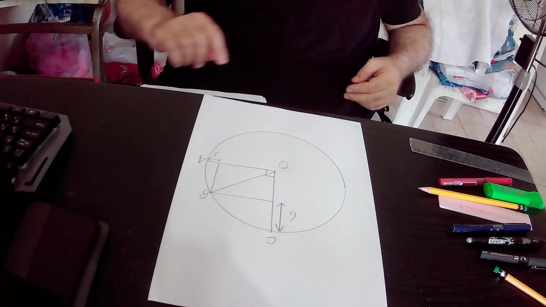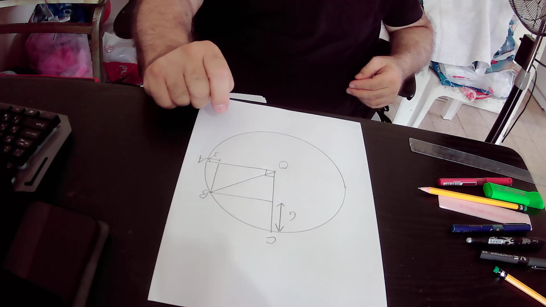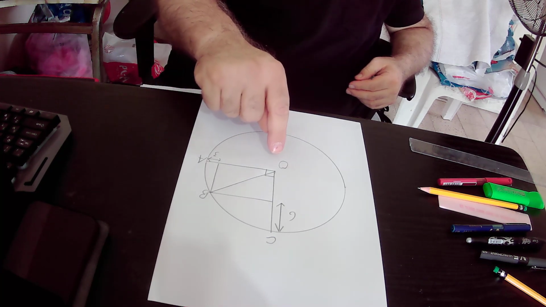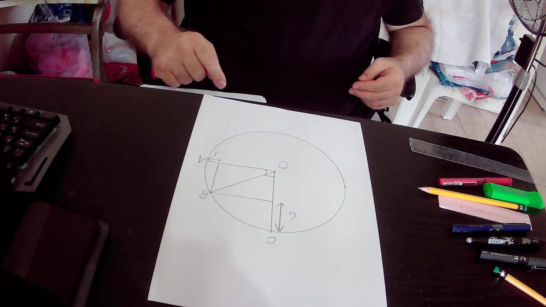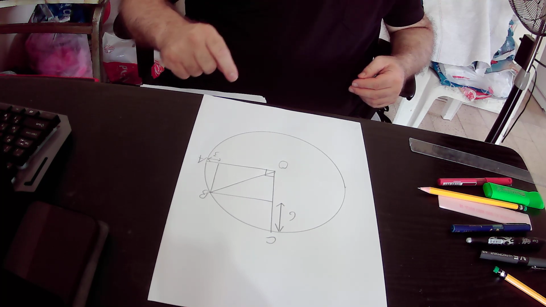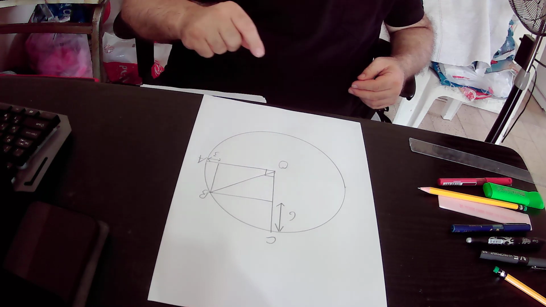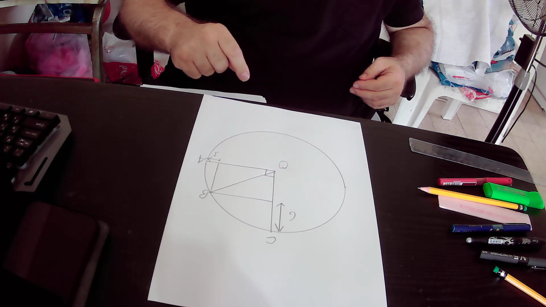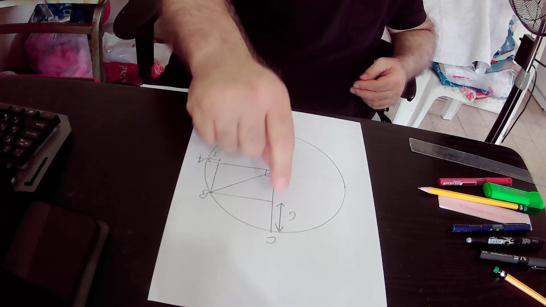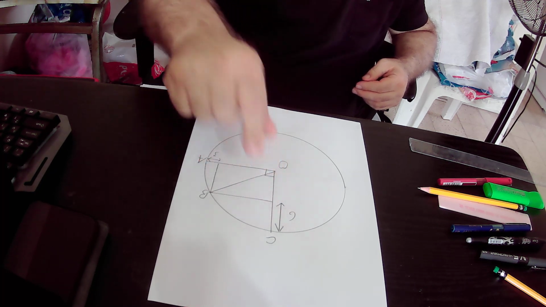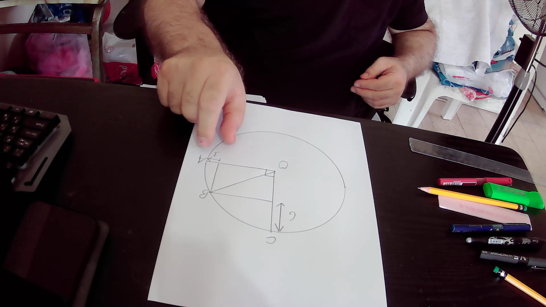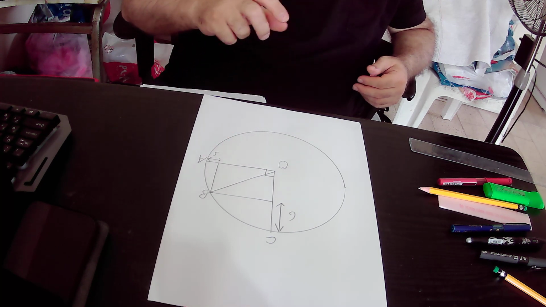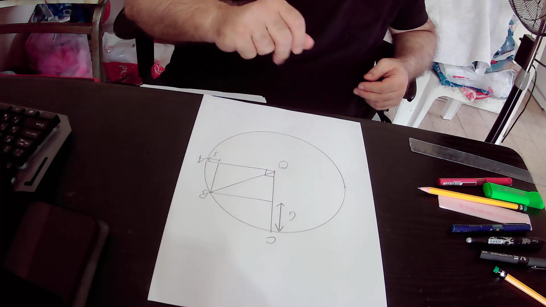Now, in this lecture, we will find the radius of a circle. In the drawing, we have a circle. The center of this circle is at point O. And inside the circle, we have a rectangle. And also the size of this line segment equals 6 units, and the size of this line segment equals 3 units, and we want to find out the radius of this circle.